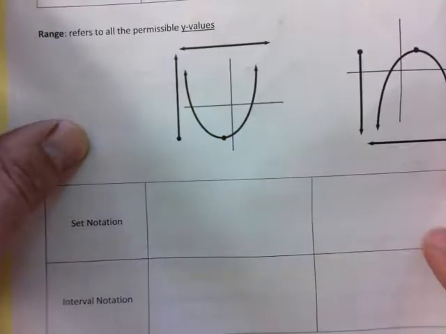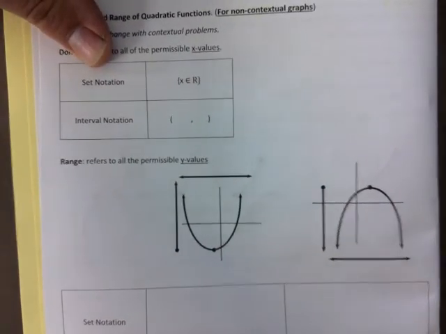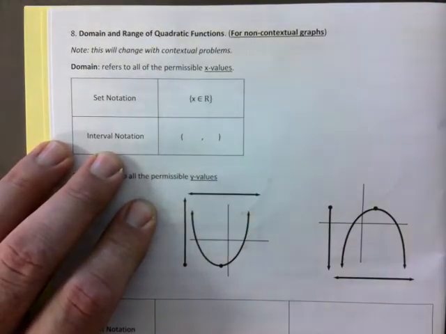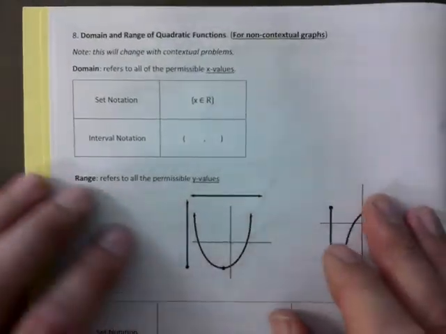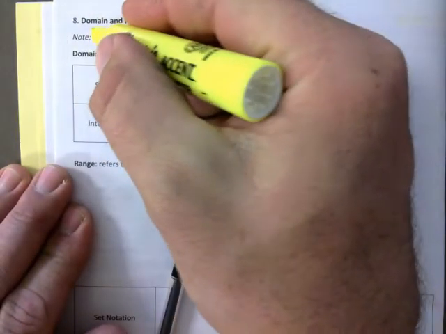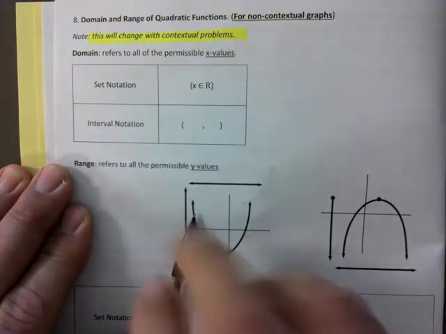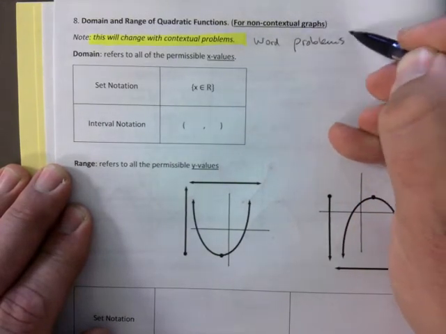So let's go ahead and actually do some graphing. Actually, I need to first talk about domain and range. You remember domain and range from IPR? This will change when we do word problems or contextual problems, right?